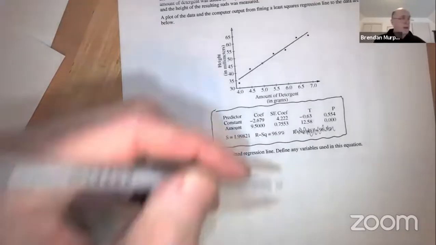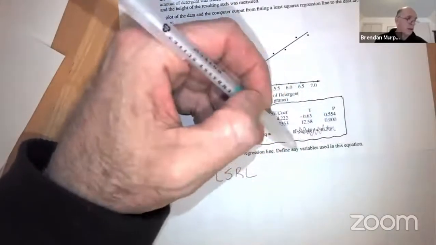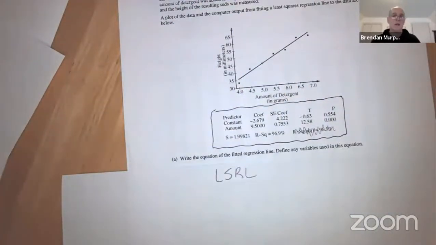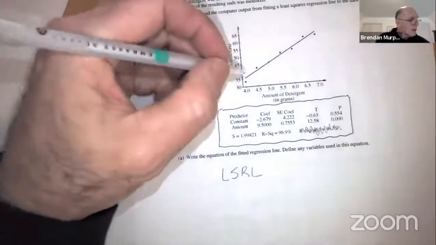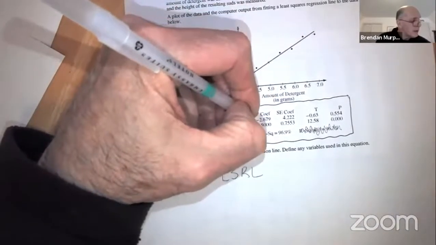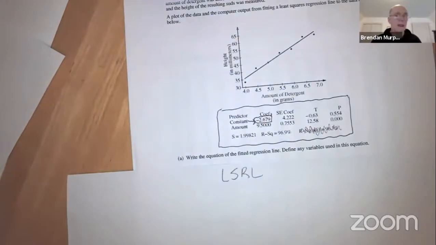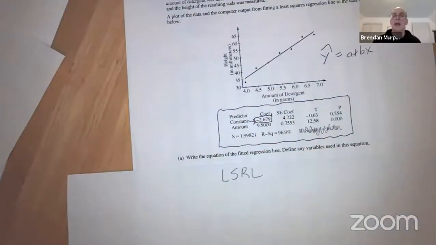If that line wasn't here, in other words, if it didn't say define any variables, we would still want you to define the variables. So anytime you write a regression line, please define the variables, whether that line is there or not. So I like to say to my students, well, if I look at constant and coefficient, so that negative 2.679, that feels like my y-intercept, or my initial starting value for my equation for my sample least squares regression line.